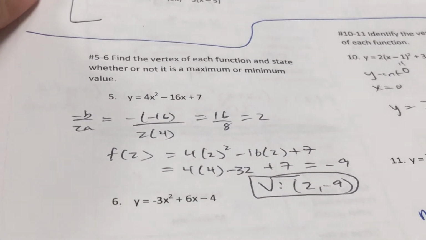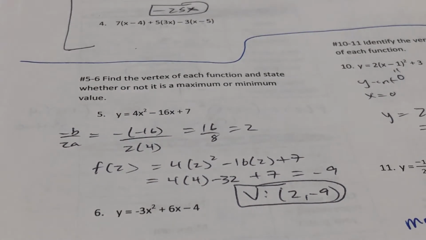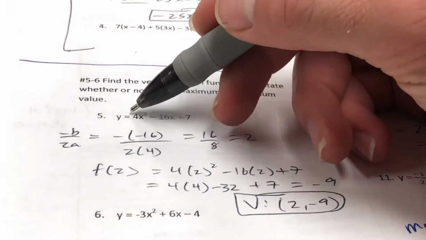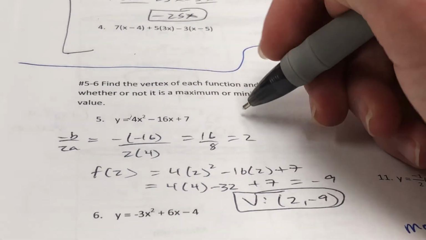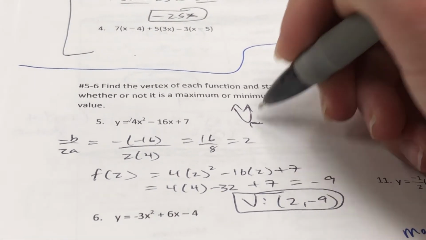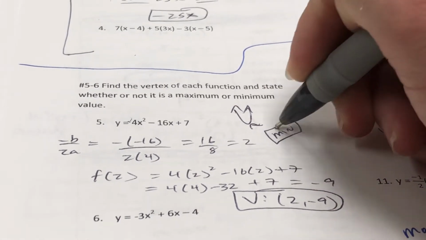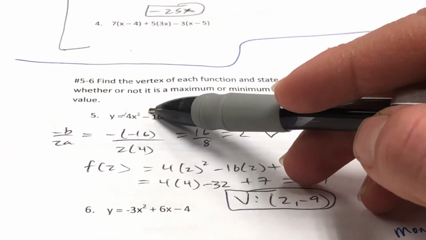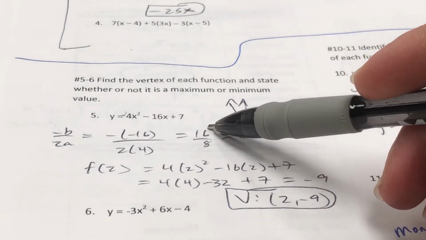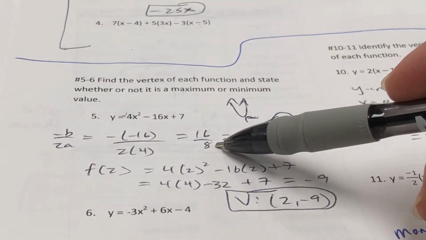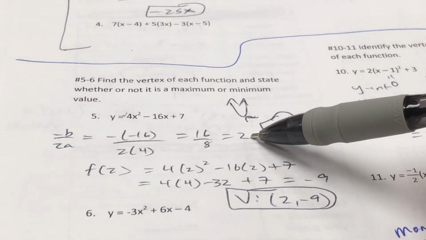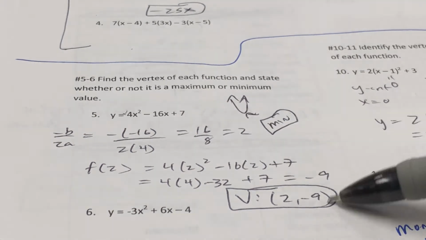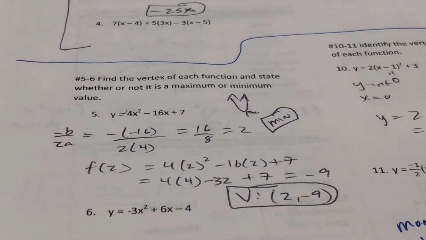Number 5 here. Again, pause this whenever you need to. Find the vertex and say whether it's a min or a max. Well, first off, that is a positive 4x squared, so that makes a u, and a u has a minimum. So that's the first answer. Negative b over 2a, always. So the opposite of a negative 16 is a positive 16. 2 times a would be 8. 16 over 8 is 2. Plug 2 in for x. There and there. I get negative 9. The vertex is 2, negative 9.